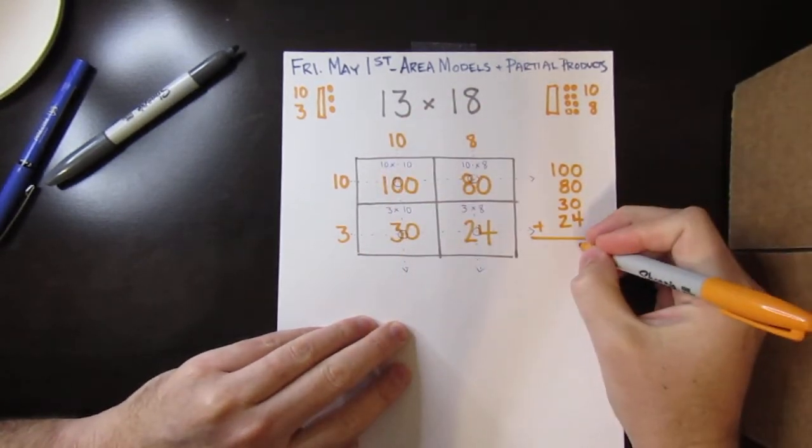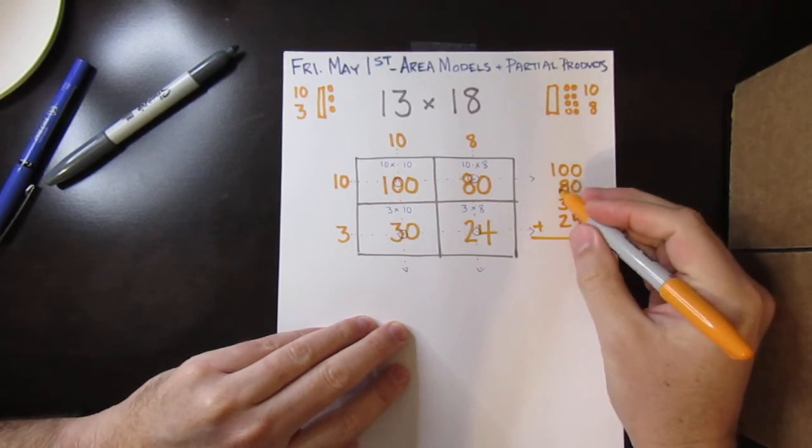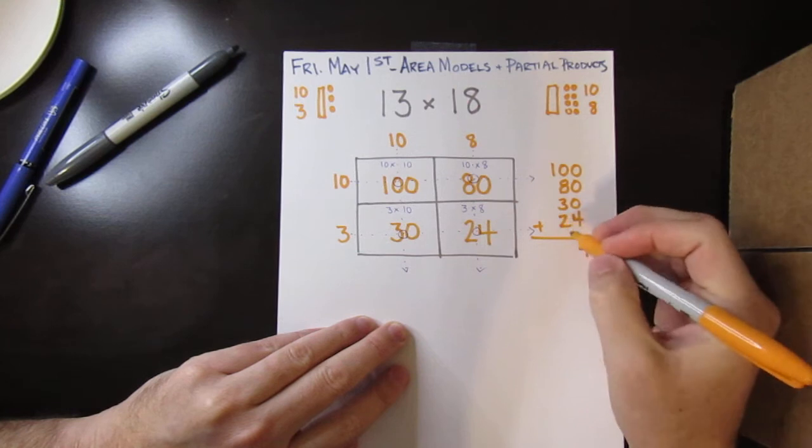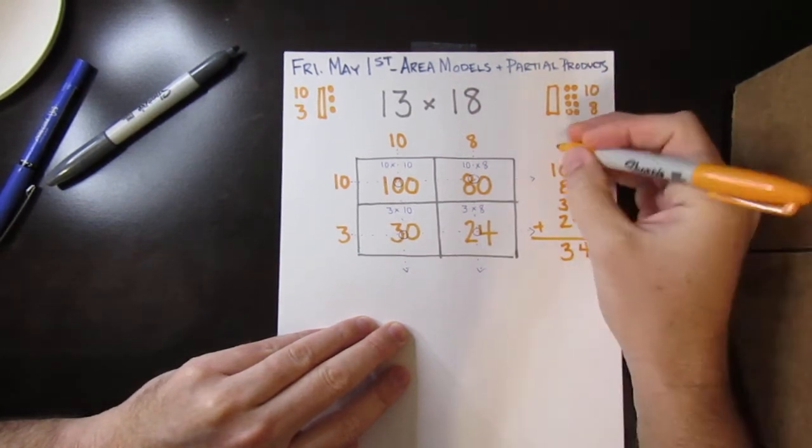0, 0, 0, and 4. It's going to be 4. We have a 0 and 8, a 3 and a 2. I spotted a 10 pair, 4th graders. 8 plus 2 is 10. 10 plus 3 is 13. So write the 3, carry the 1.